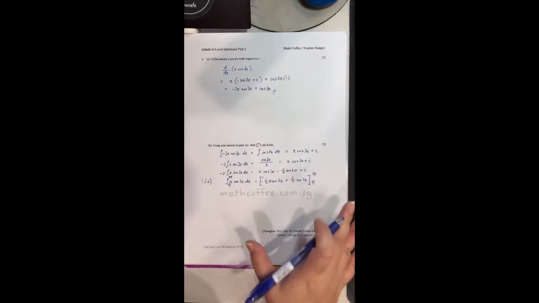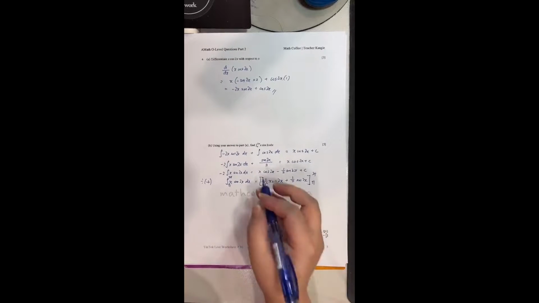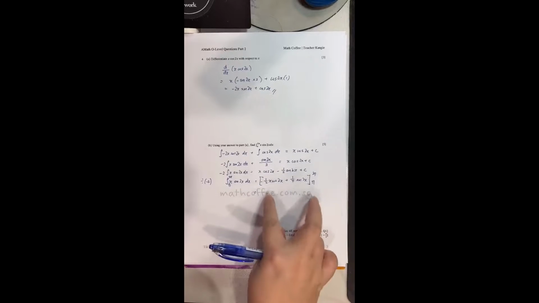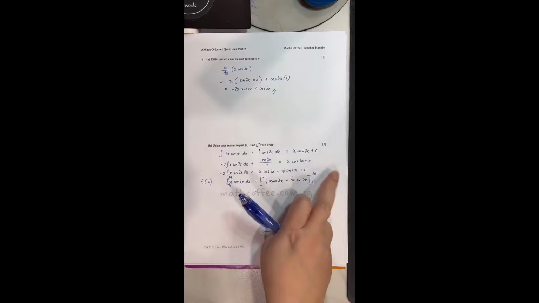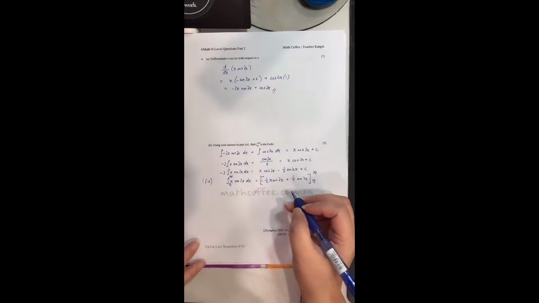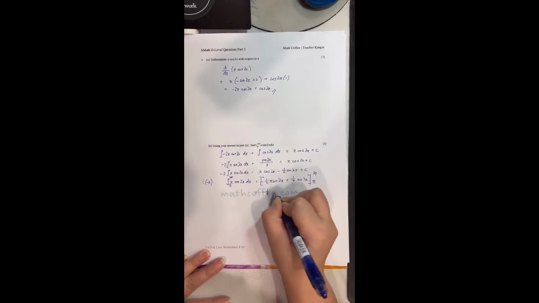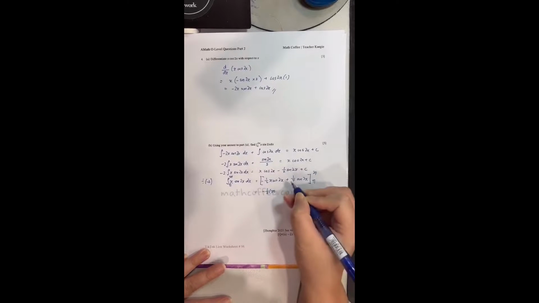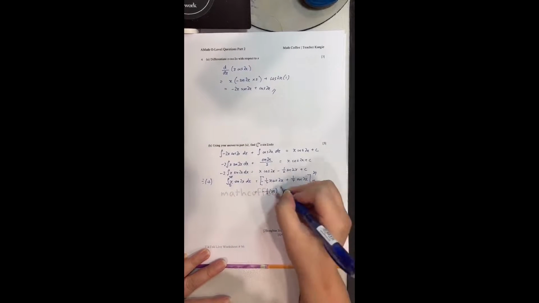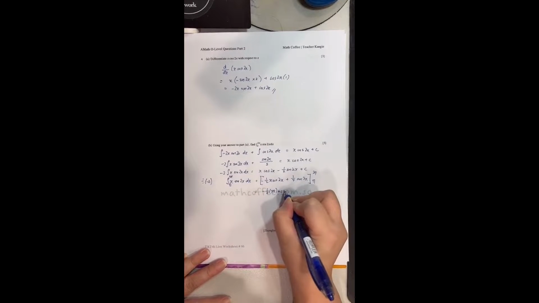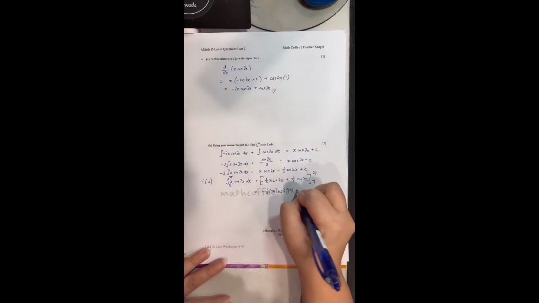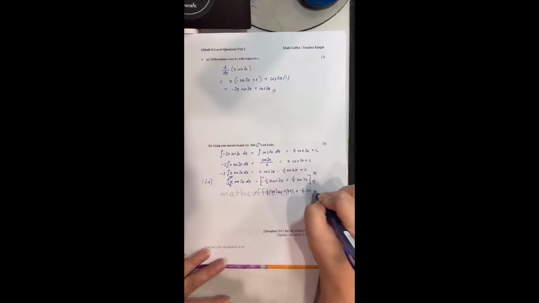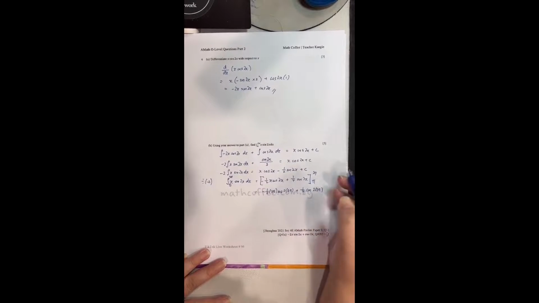Okay. So now let's sub in the 2 pi. So when you sub in later, when you go and find the answer, make sure you're in the radian mode. Because cosine, pi, all these are in radian. So you will have minus half 2 pi cosine 2 pi plus 1/4 sine 2 pi.